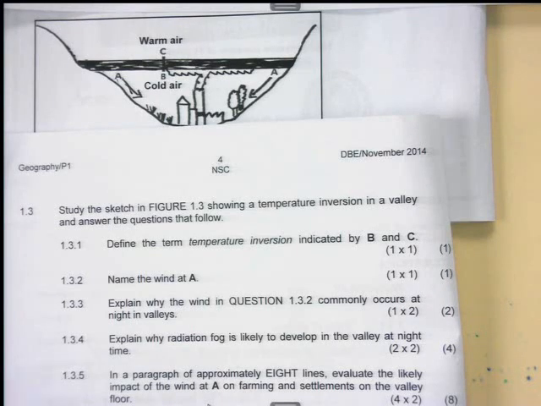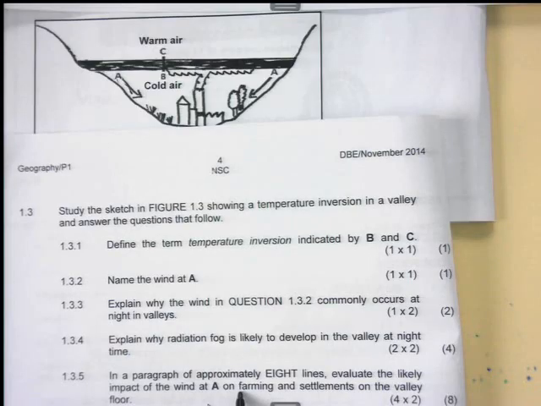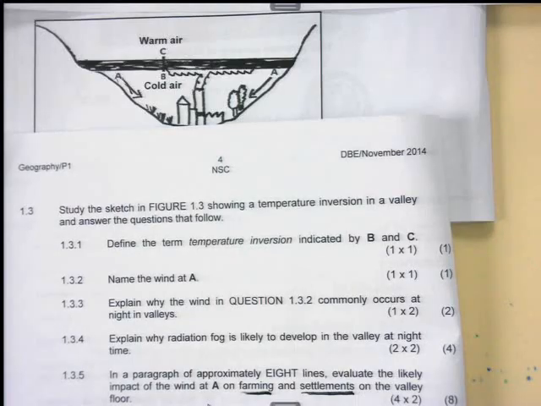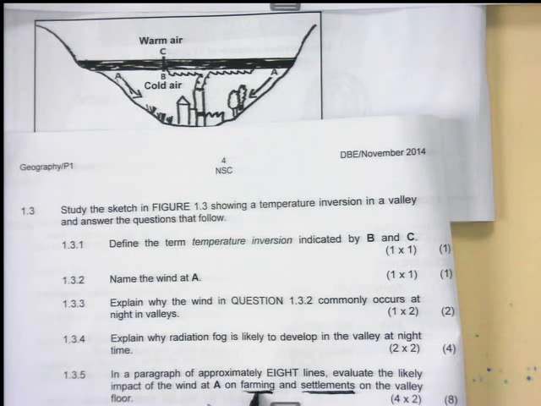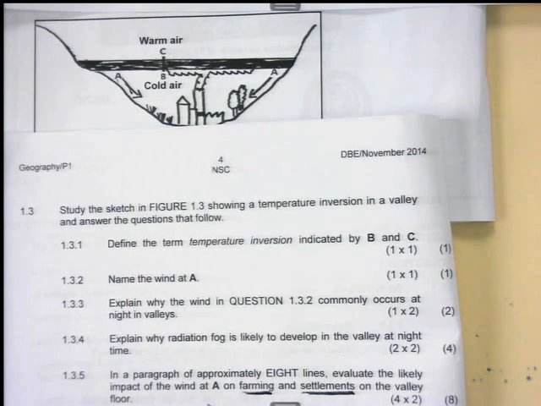And then now we're concentrating on farming only. Let us look at the impact on settlements. Remember, your question asked you about the impact on farming and also on settlement, and you have your 8 marks. So it means you must touch on both aspects, that is farming as well as settlements. We have talked about crops, that was addressing farming. And now let us look at us as human beings.